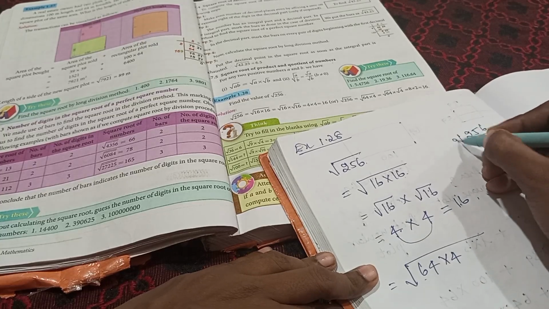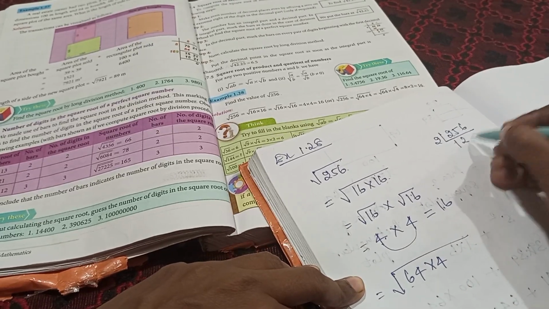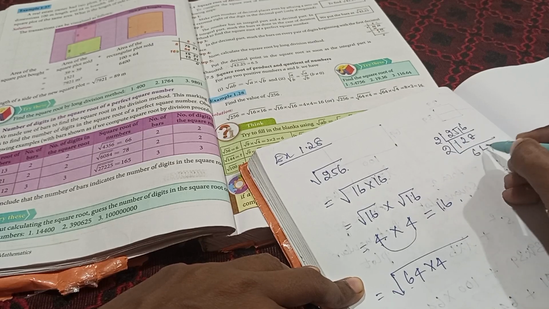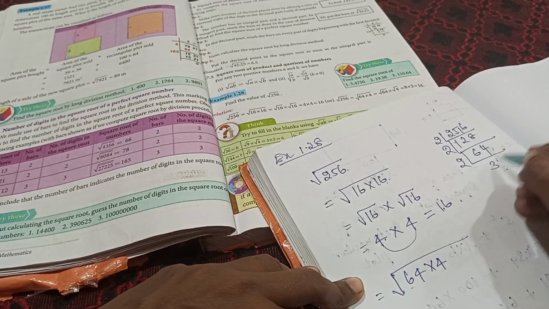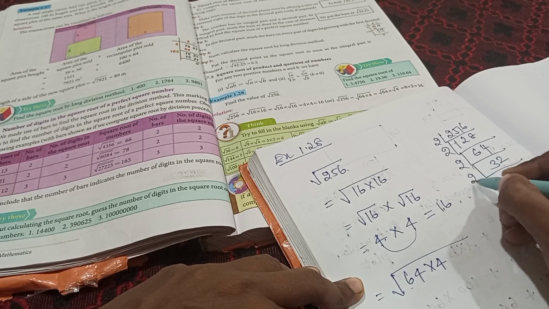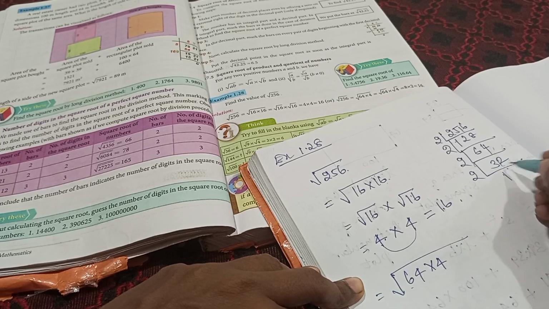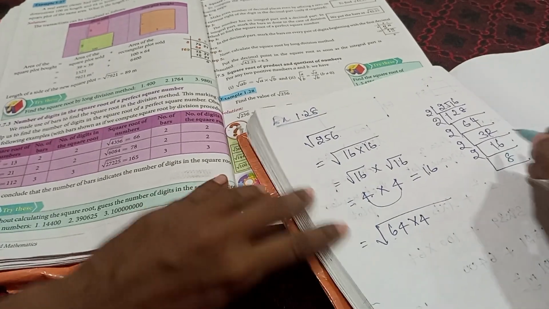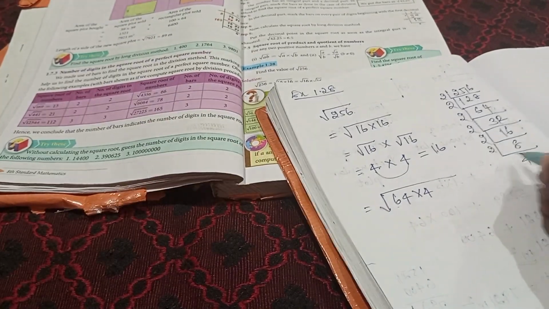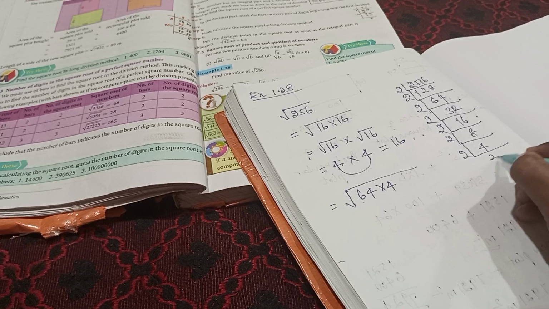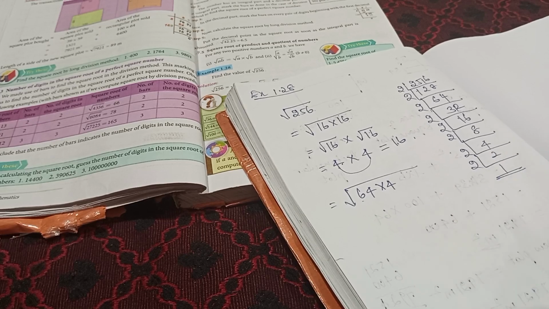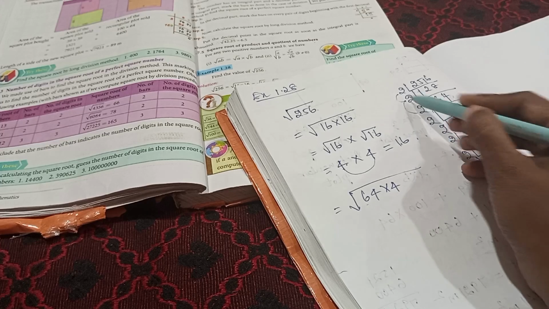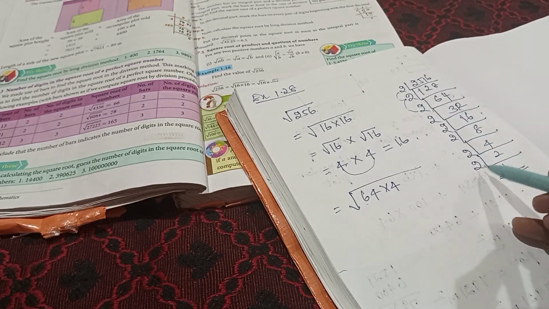So see here, in two tables, 2 ones are 2, 2 twos are 4, carry 1, 2 eights are 16. In two tables, 2 sixes are 12, 2 fours are 8. 2 threes are 6, 2 twos are 4. 2 ones are 2, 2 sixes are 12. 2 eights are 16, 2 fours are 8, 2 twos are 4, 2 ones are 2. Okay, how many times is it? 2 is there 1, 2, 3, 4, 5, 6, 7, 8 times.